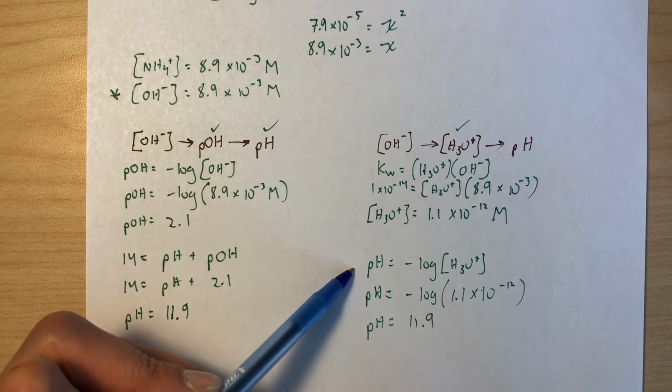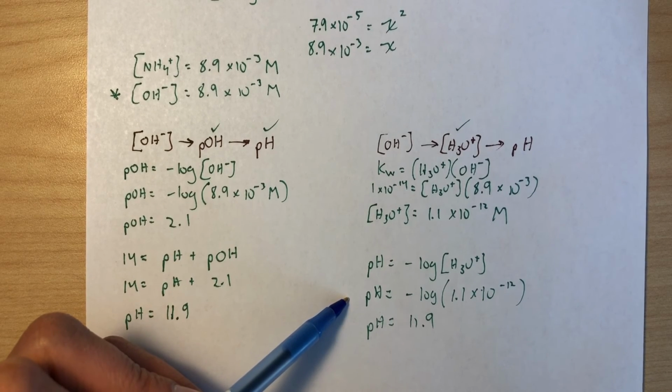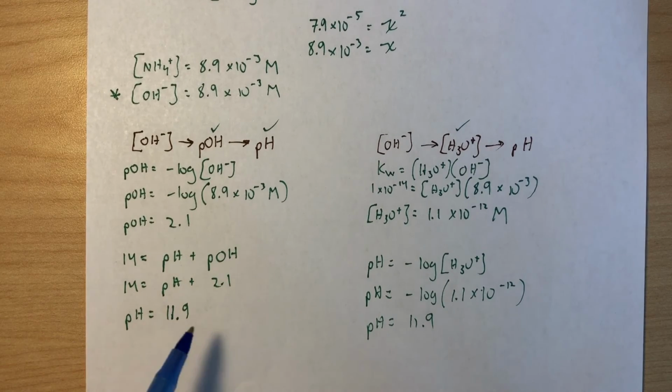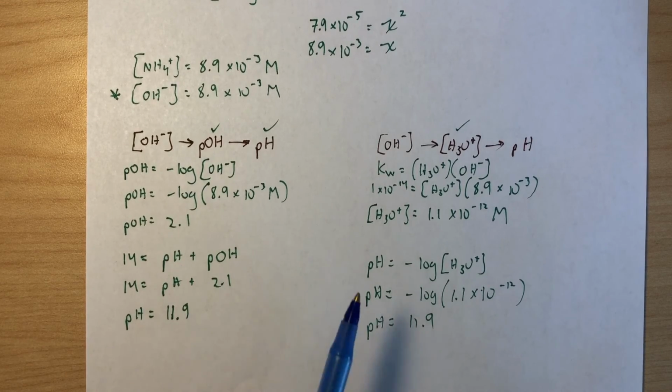We can simply take the negative log of our hydronium concentration to get pH, which is the negative log of 1.1 times 10 to the negative 12, and we get a pH. So both ways, we were able to figure out that the pH of this solution is 11.9. That's going to be the end of the material for today.